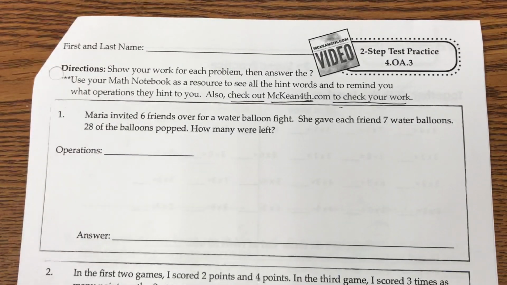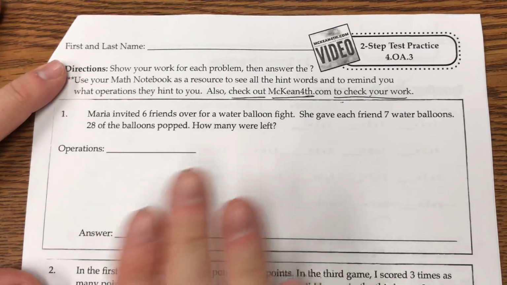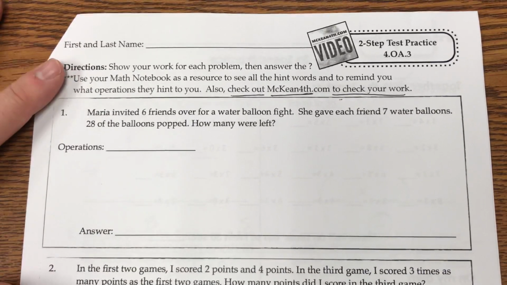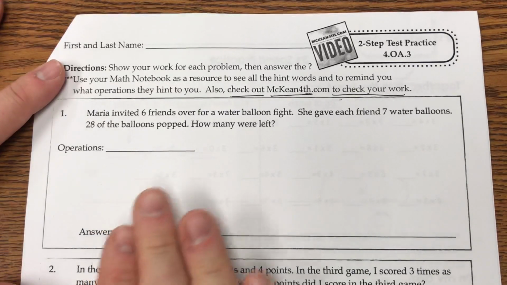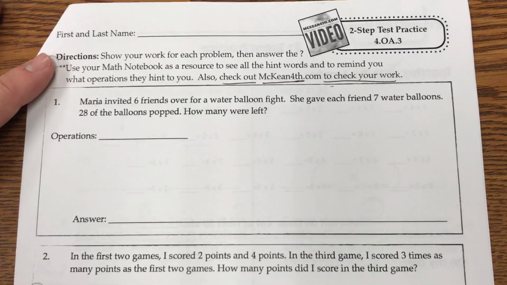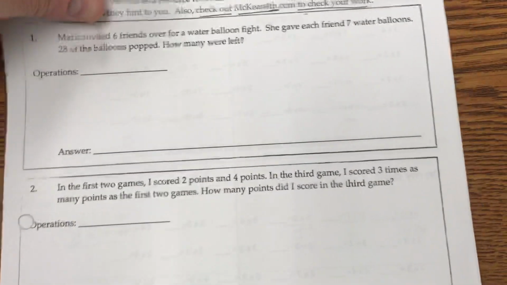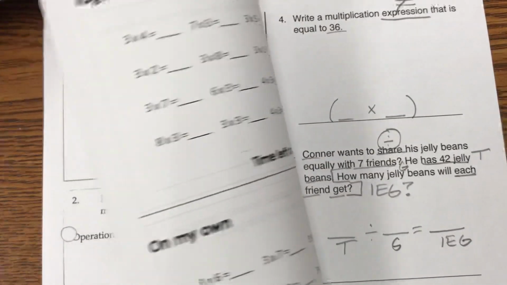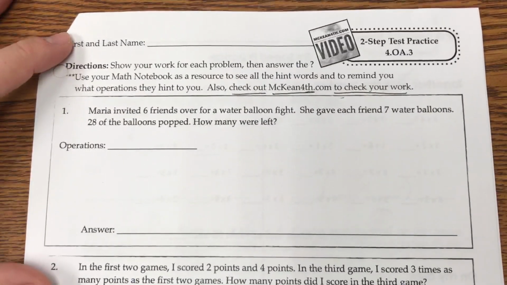If you do, then go ahead and flip to your 2-step test practice. This is going to be on the link for you to check your work afterwards. I do want you to do this completely independently and then check your work afterwards. If you're really stuck, just skip something, and then when you check your work, you can fill in what you weren't sure about. There will be a secret video word at some point, so pay attention to that. This is homework, and you'll bring that to school the next day.